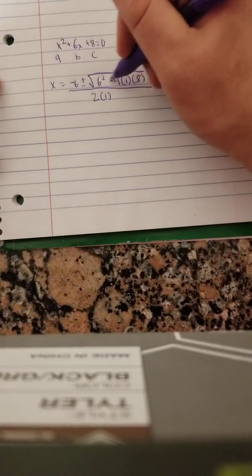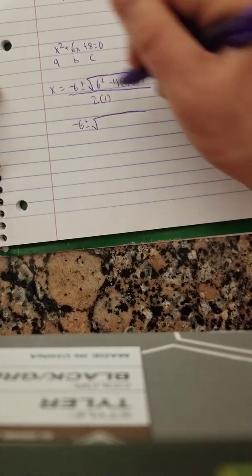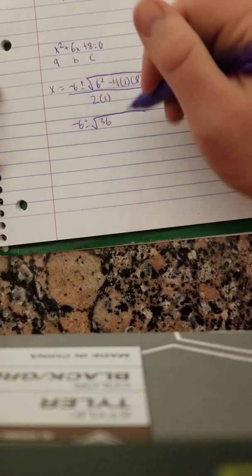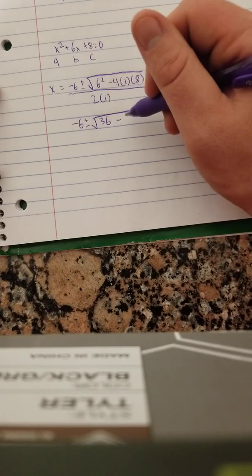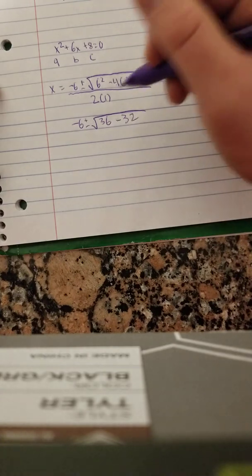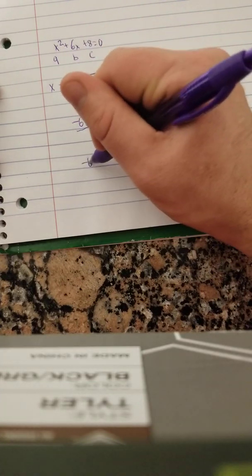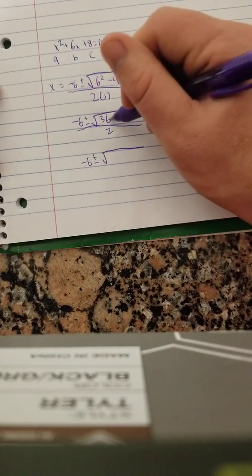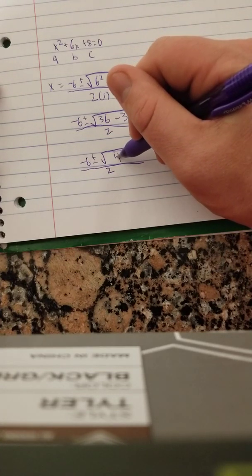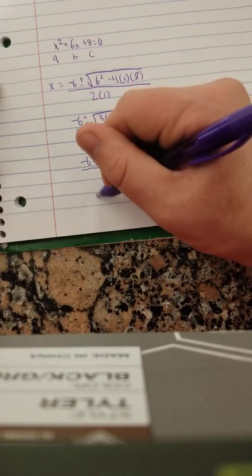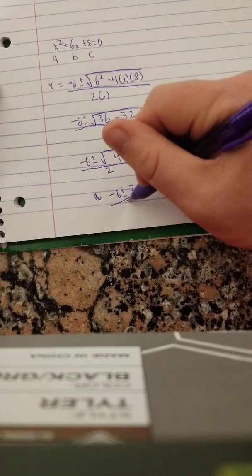So then what we're going to do is figure out what's inside of the square root. So 6 times 6 is 36, minus 4 times 8 is 32. And then carry down the subtraction sign. So 32 all over 2. And then what that's going to leave us with is negative 6 plus or minus 4 over 2. So now the square root of 4 is 2. So we're going to get negative 6 plus or minus 2 all over 2.